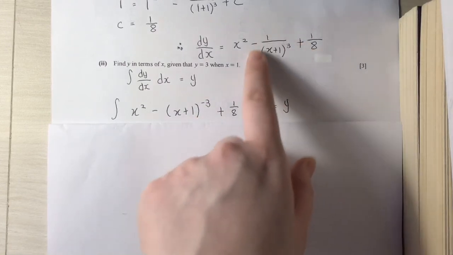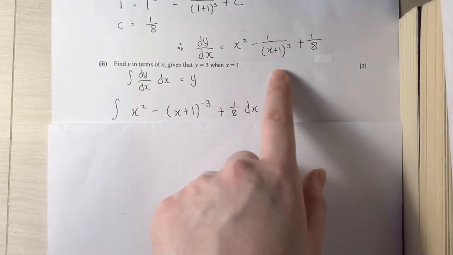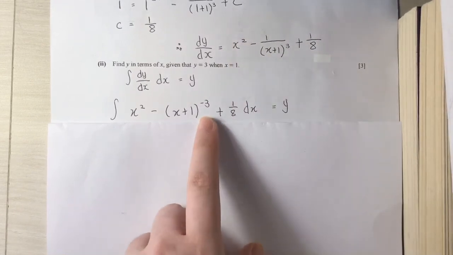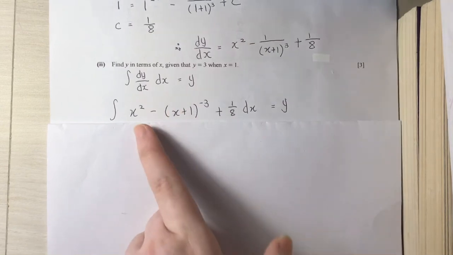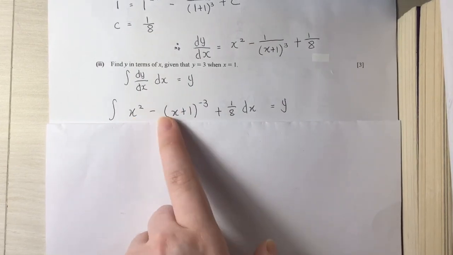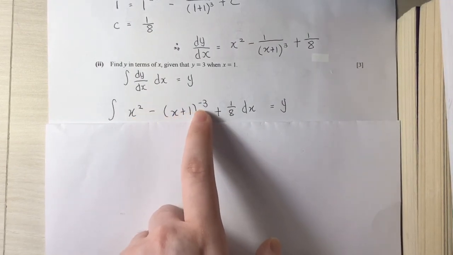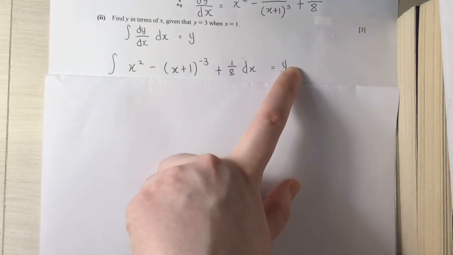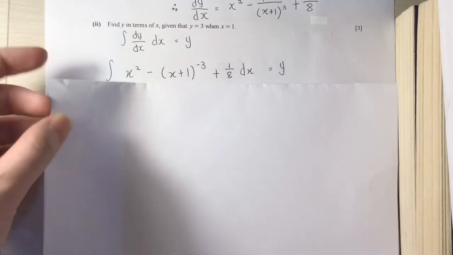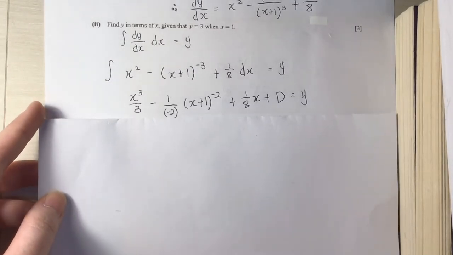If you want to move this bottom bracket on the same level as this one, we have to put it as a negative power. So I wrote it in this form. So it becomes x squared minus bracket x plus 1, the power of negative 3, plus 1 over 8 dx, will give us y. Then you carry on with your integration process.